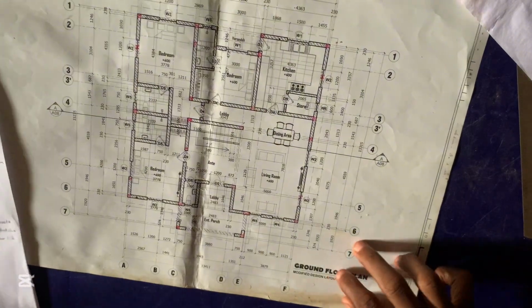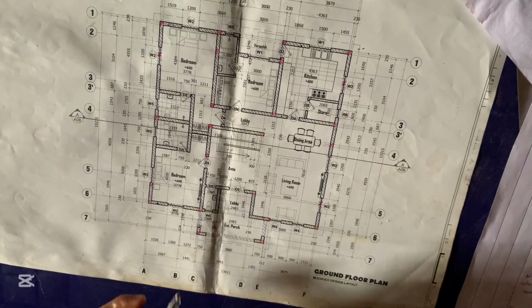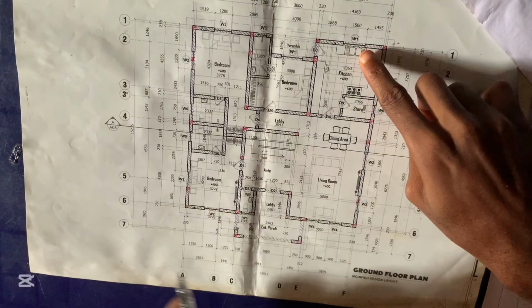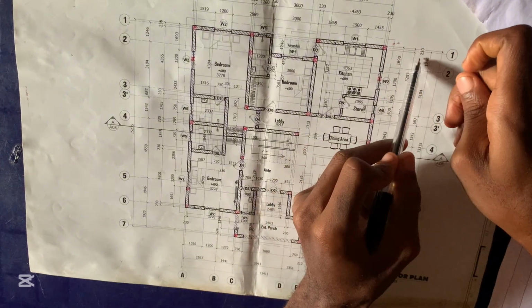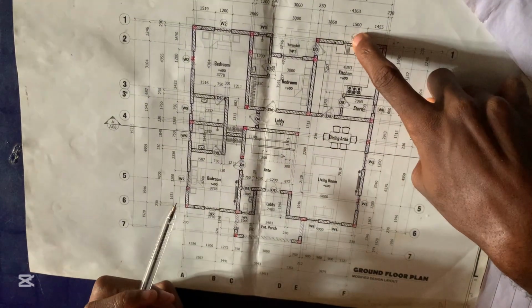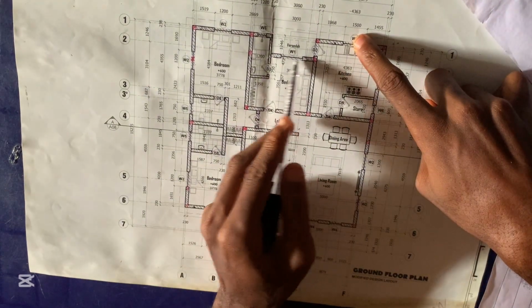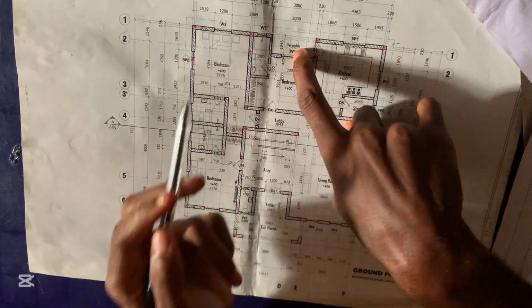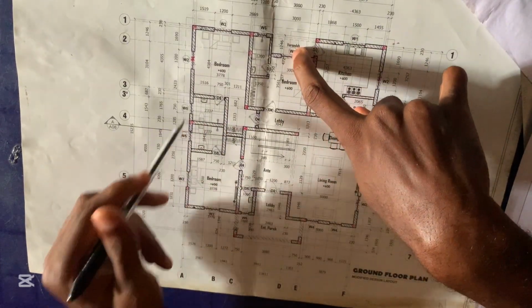Now we'll count how many window 1 we have in the 230 mm wall. This is 230 mm, as you can see in the dimension. This is 1, right? This is another 230 mm blockwork. This is 2. Do we have any other one?